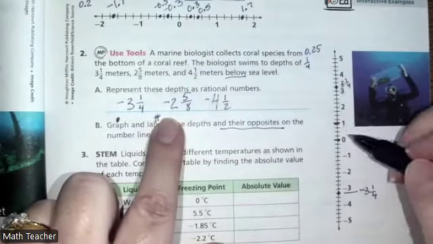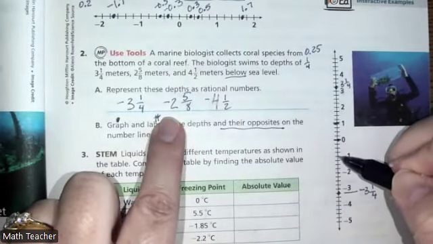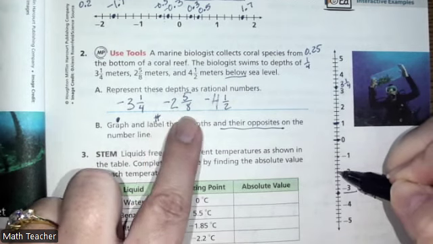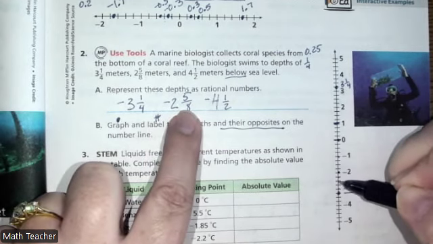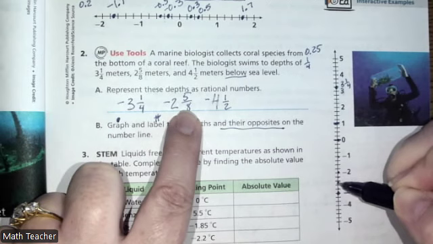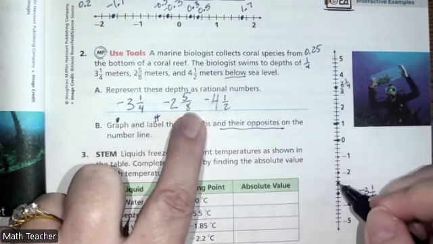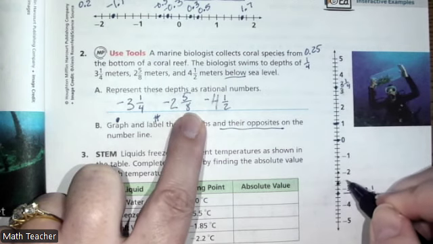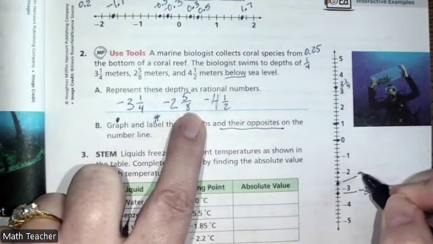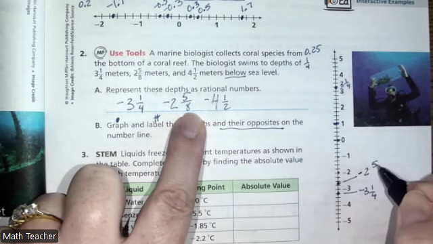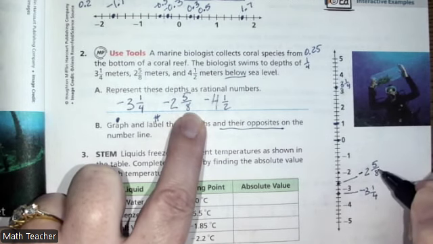Okay, so -2 and 5/8. Here's 0, -1, -2. So 4/8 would be half. Here's 2/4 or 4/8. 5/8 will be right in the middle there. Okay, so one half a step below. And this is -2 and 5/8.